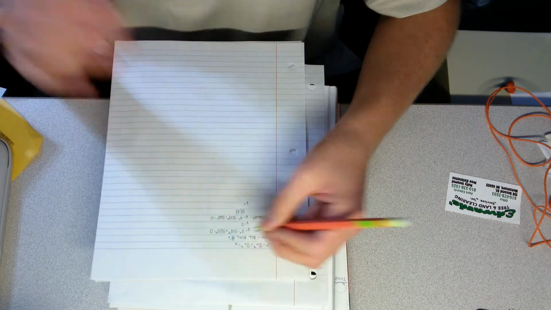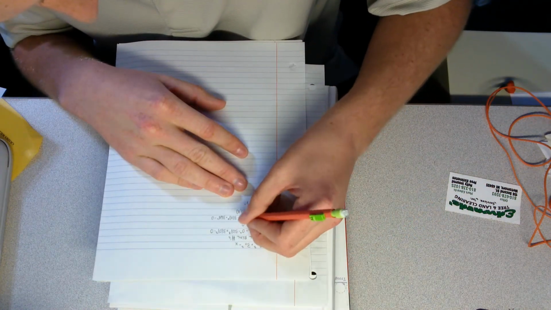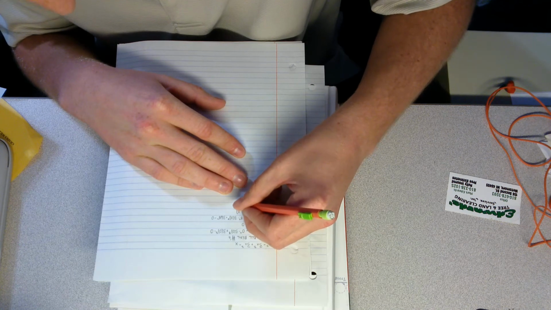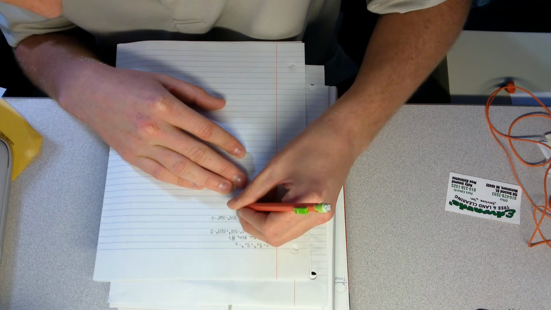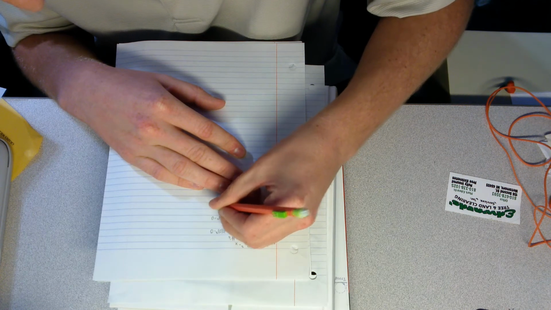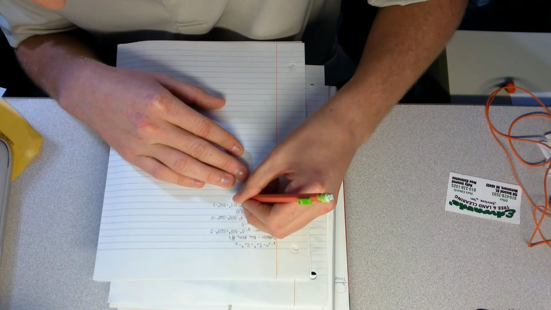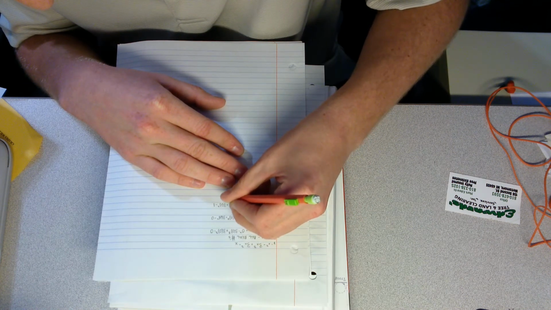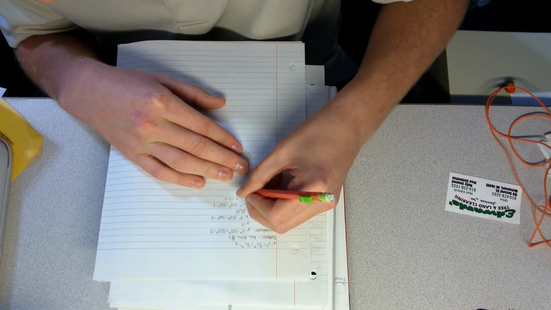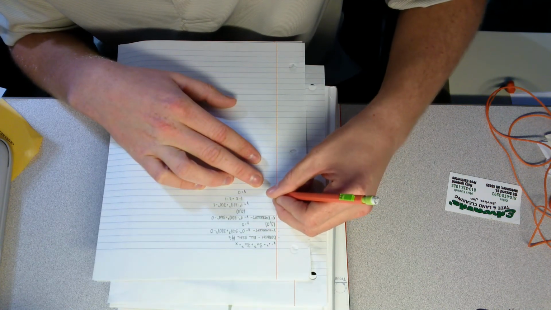And the next way to do it is to plug in 1. So if you go 1 to the fourth minus 3 times 1 cubed plus 3 times 1 squared minus 1, you're going to get 1 minus 3 plus 3 minus 1. So that's going to equal 0. So our other intercept is going to be at (1, 0).